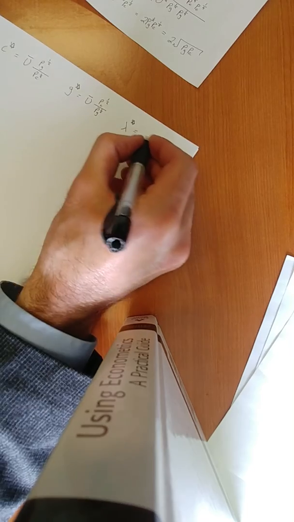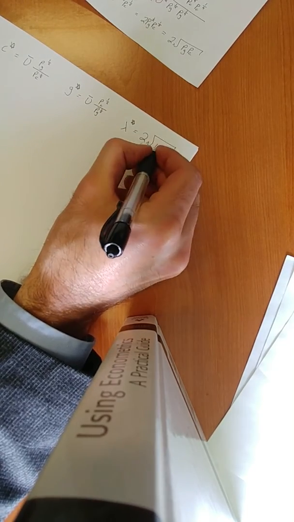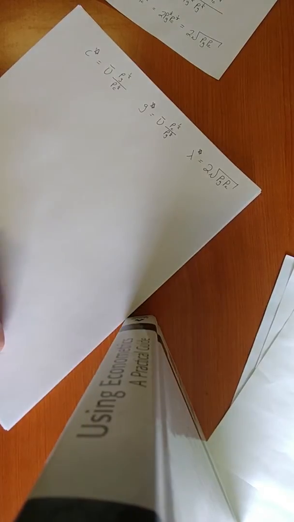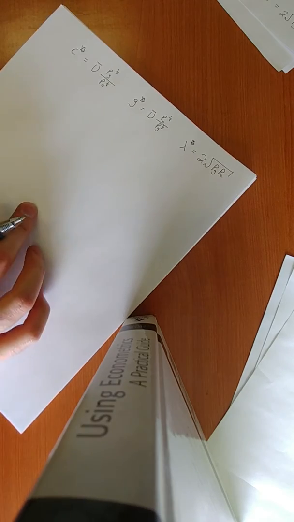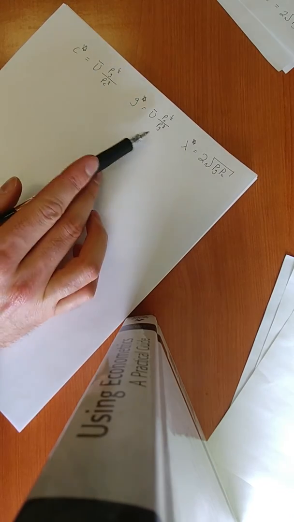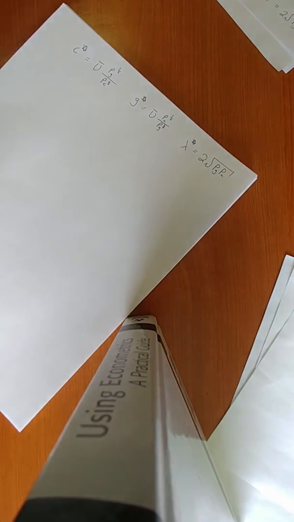Lambda star is 2 PG PC. Okay. All right. So that solves for the optimal values for my expenditure minimization.